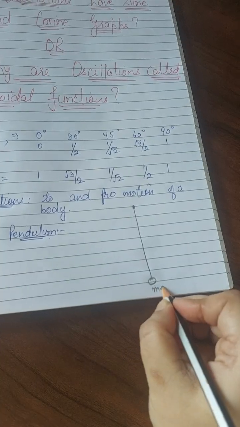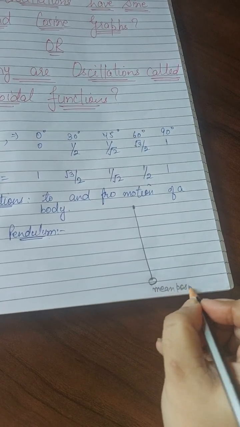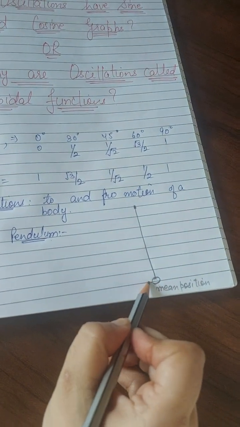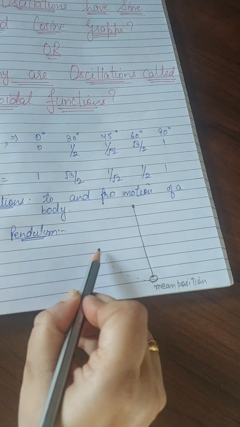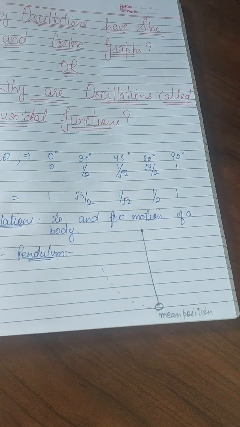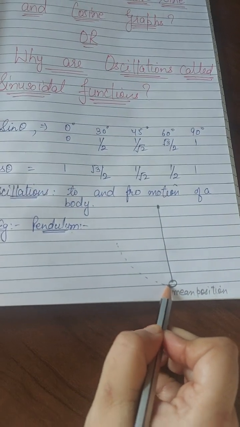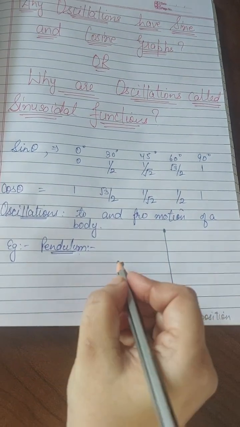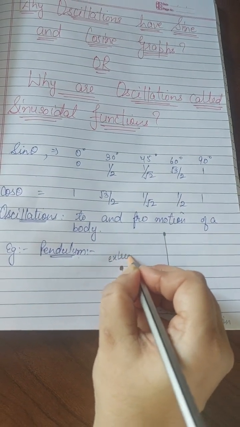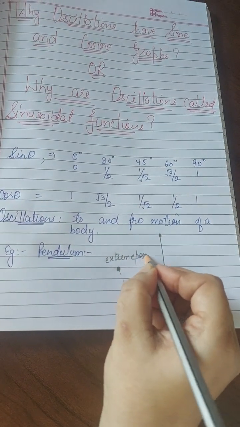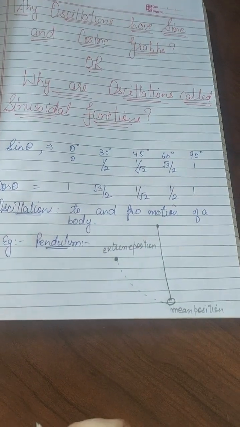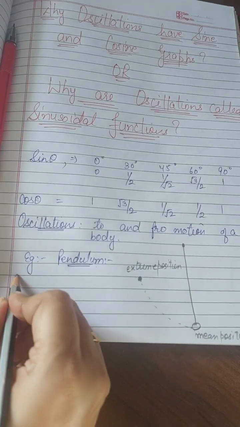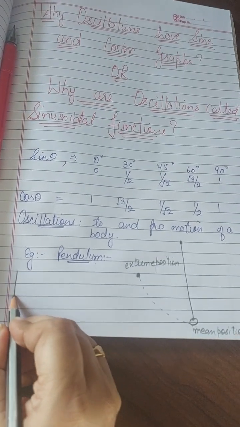This position is called the mean position. Now, when we move the bob from this position to the highest point, it is called the extreme position. Now look, let's take this example through a graph.